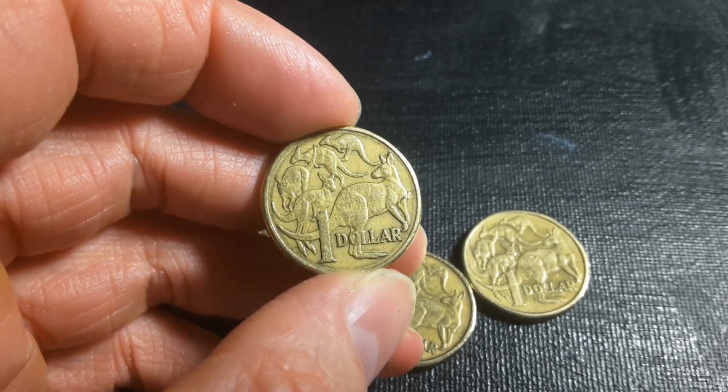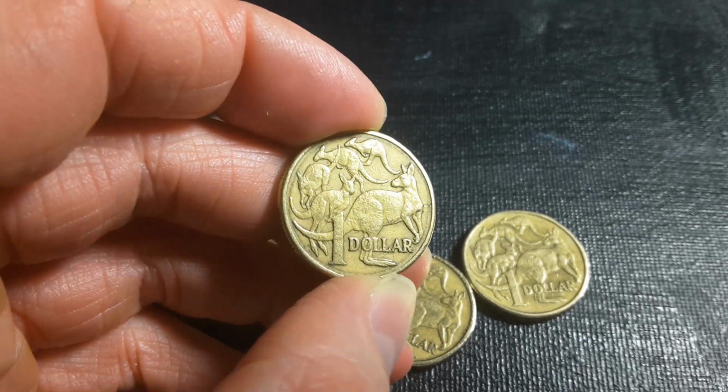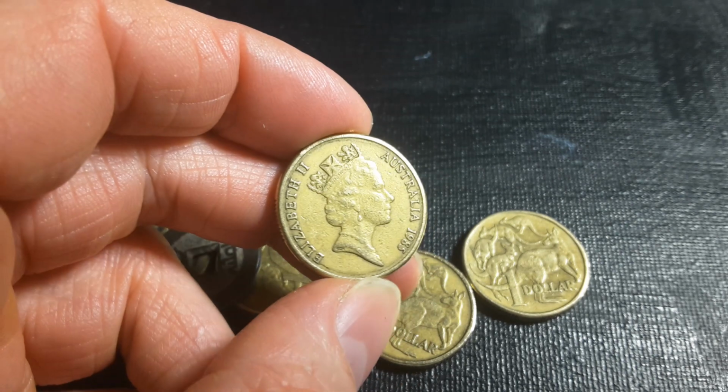Usually 1984 and 1985. Maybe you can get them in other years, but I've not seen any.